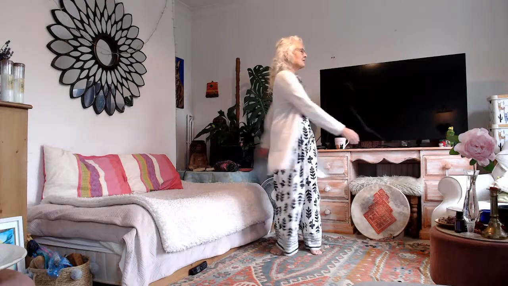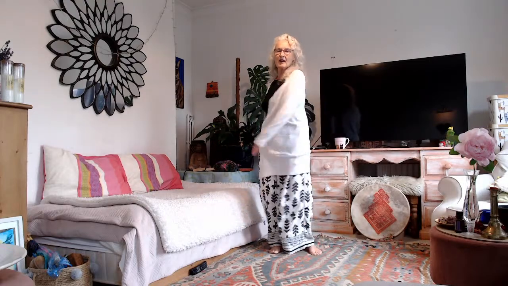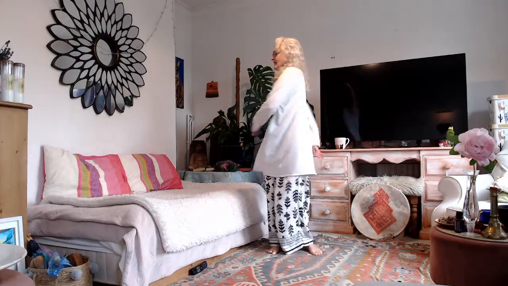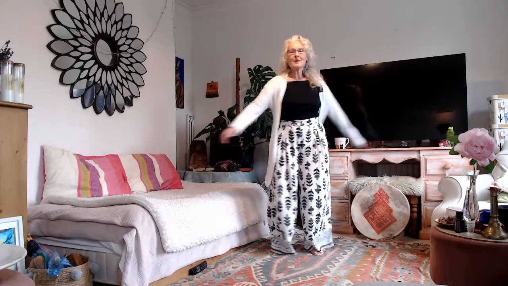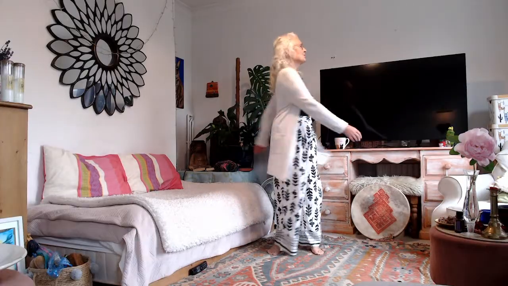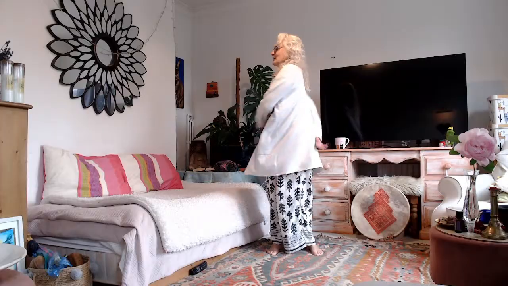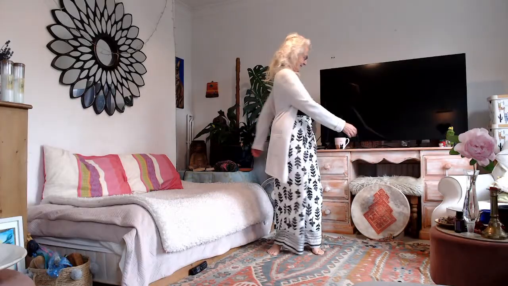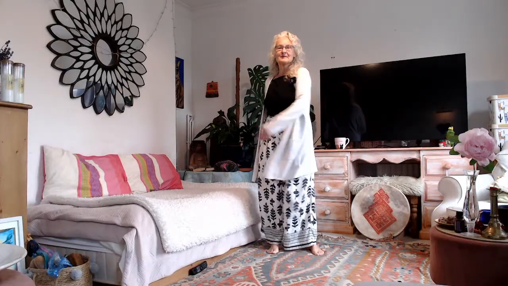And I invite you to send roots deep, deep into the earth. So you're pushing your feet strongly into the ground. As you lift up from the crown of the head, you've got gorgeous posture, beautiful posture. And again, enjoy, pleasure, enjoy the movement.